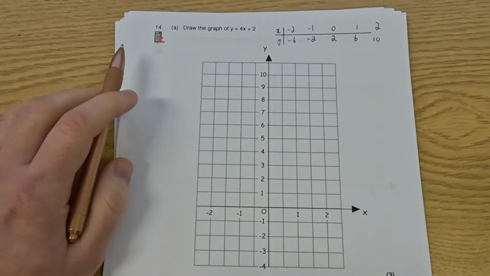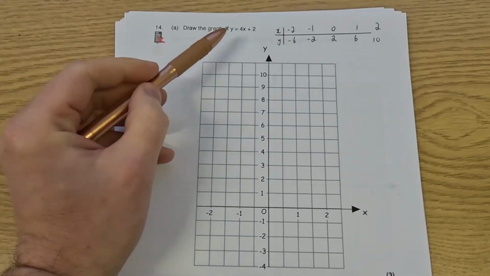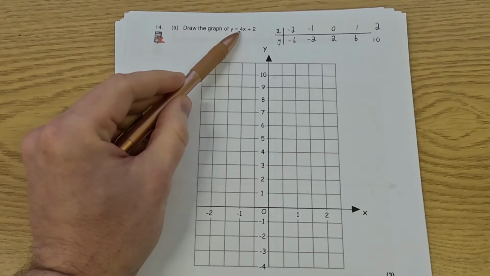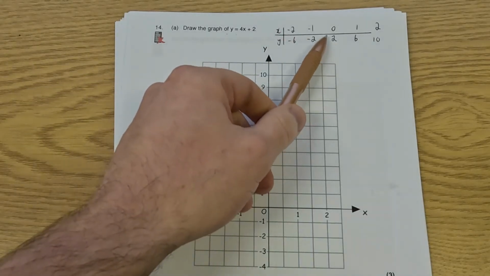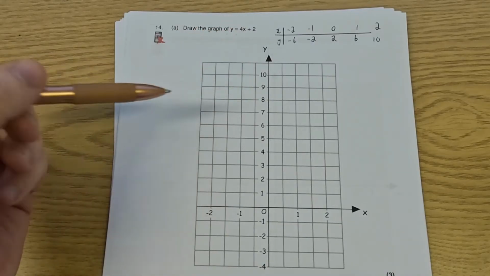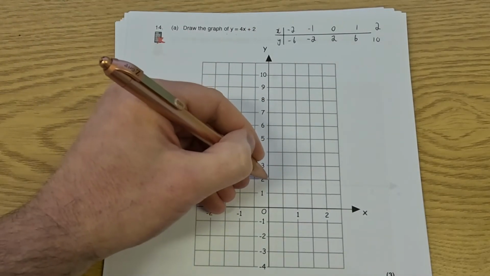Another approach is actually to use your knowledge of a topic called y equals mx plus c, the equation of a line. If you've got y equals 4x plus 2, the number in front of the x is the steepness, so the gradient of the line, which is 4. So that means the line's getting bigger by 4. Every time you go across 1, it goes up 4. And if you see here, if you go across 1, it goes up 4, and so on. And the plus 2 tells you where it crosses the y-axis. So you could start here at 2, because it says plus 2, that means the y-intercept is 2.